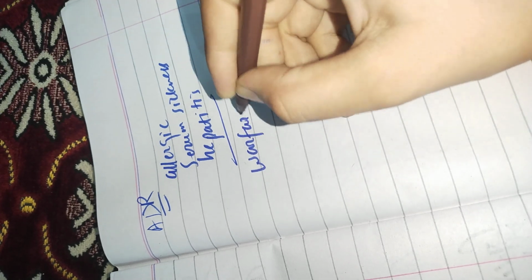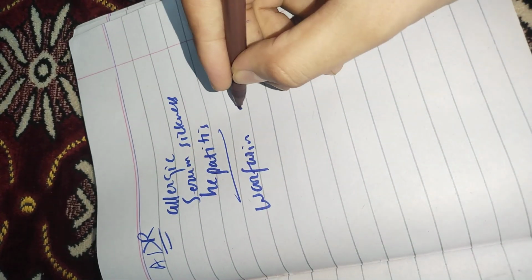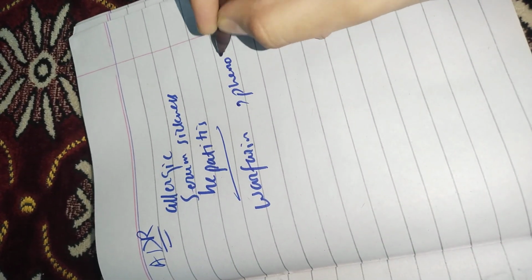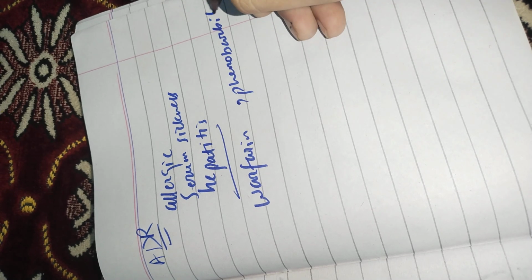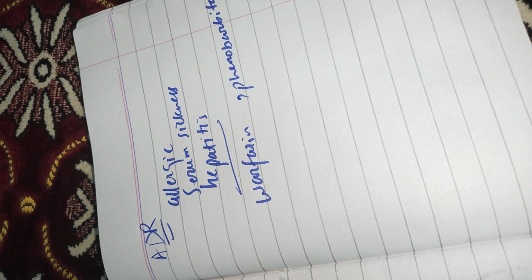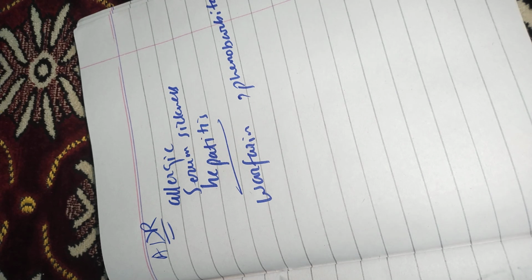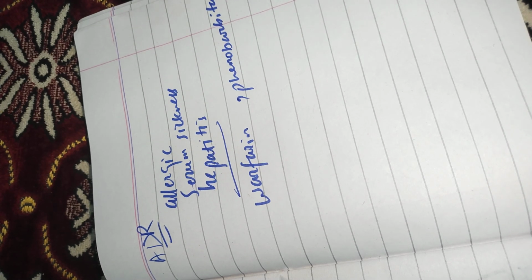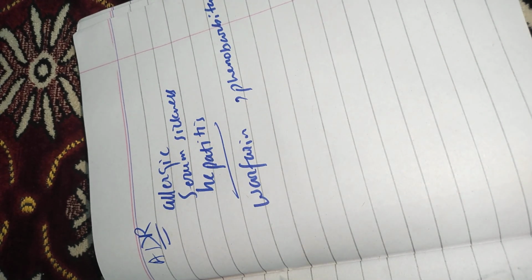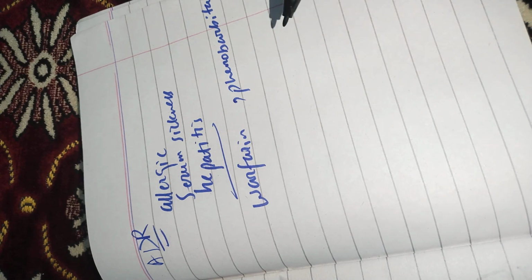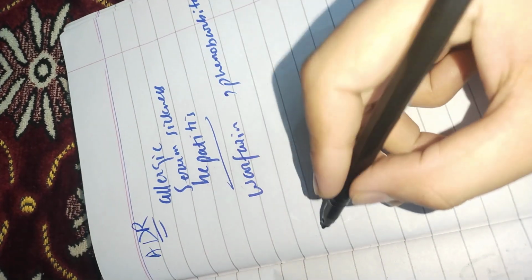Griseofulvin's use is nowadays replaced by newer antifungal drugs like itraconazole and terbinafine.